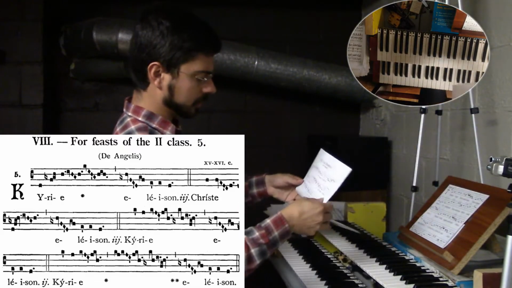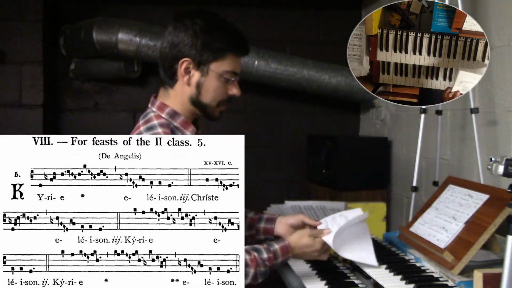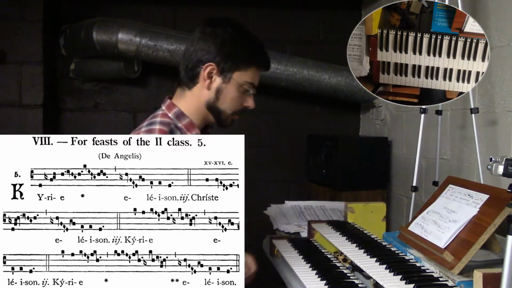And this is one of those very common chants that is in Mode 5. So let's see what we would do there. And I'm going to go through this one a little bit more quickly, a little bit less analysis, but you'll be able to see the process at work here as well.